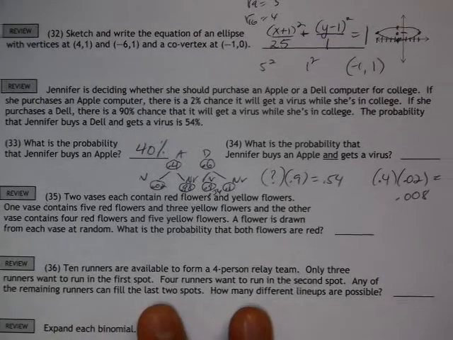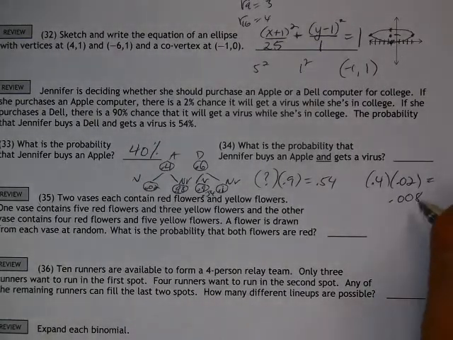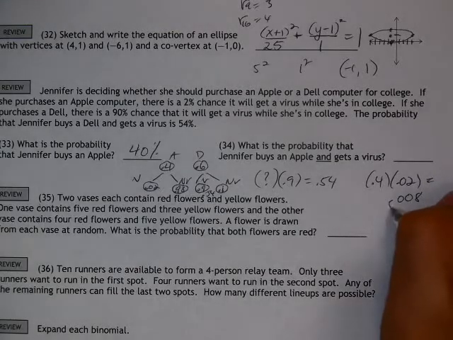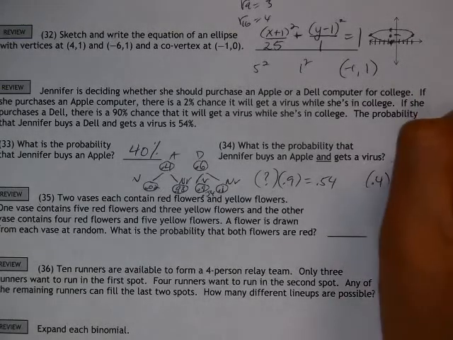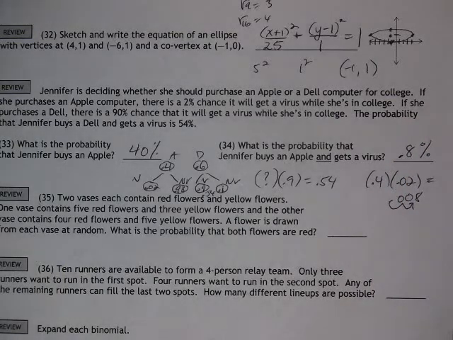And this is kind of a tricky one because a lot of people will think, oh, it's just going to be 8%, but remember, to go from the decimal to the percentage, you have to move twice, which is 0.8 instead of 8. So our probability would be 0.8%.